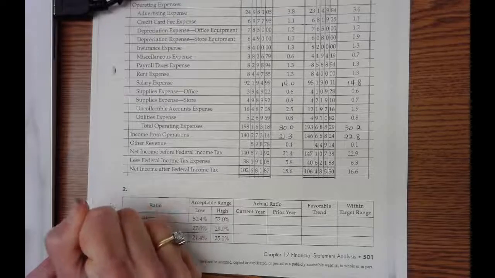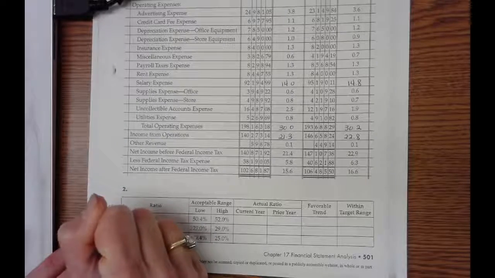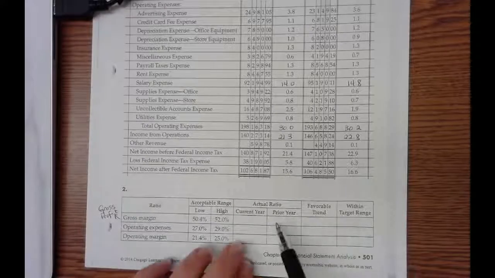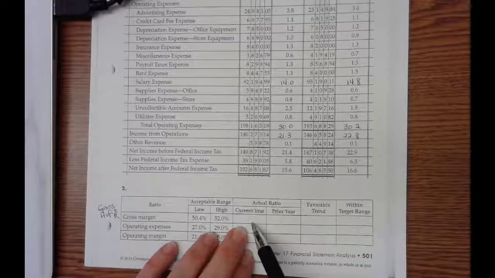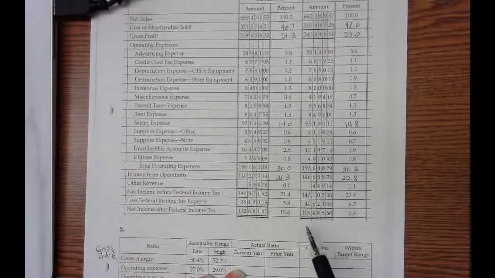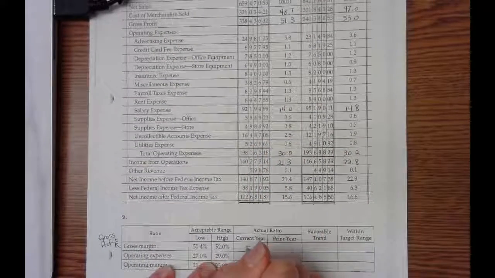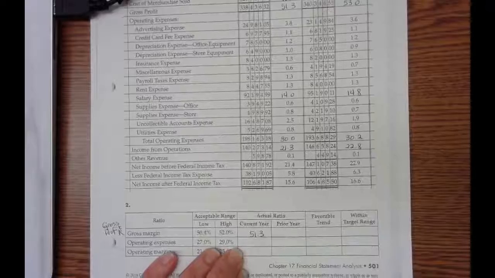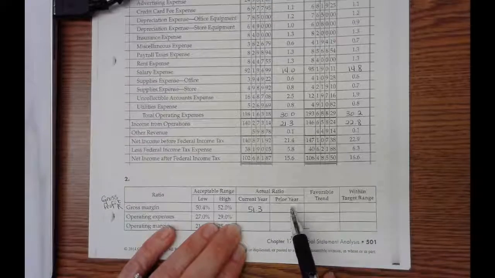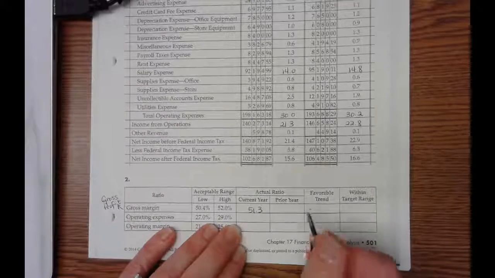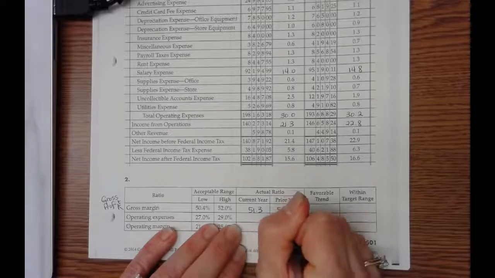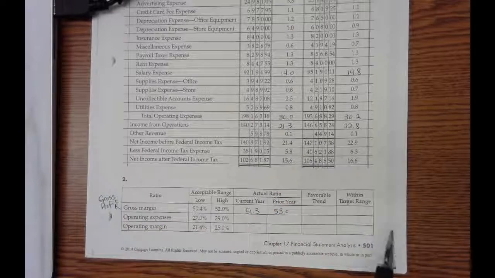So I'm going to fill in gross profit right here so you know what you're comparing. They're actually asking for the actual ratio for the current year. So if we come up to gross profit for the current year, it's 51.3. And the actual ratio for the prior year for gross profit was 53.0.